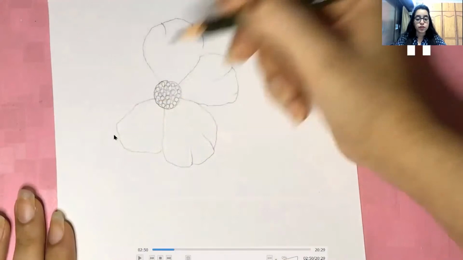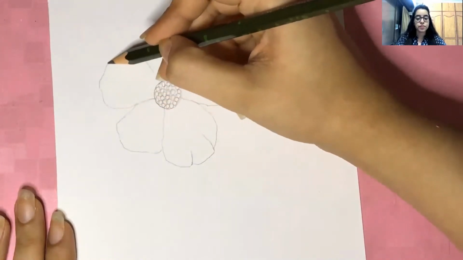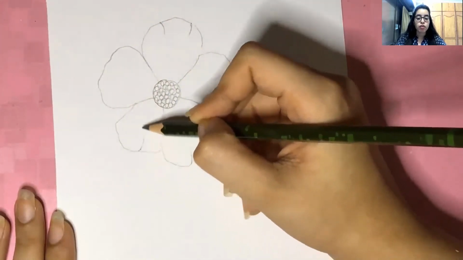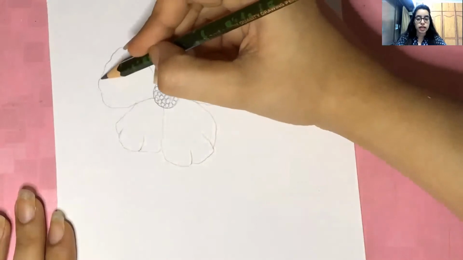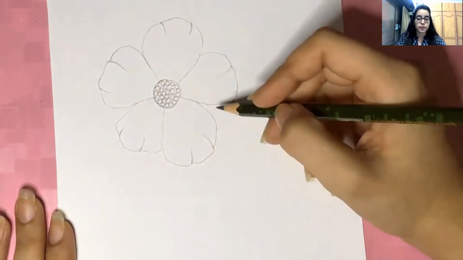And also, if you see, I'm not creating a perfect edge to the petals. I'm not creating a perfect edge, but I'm just creating these rough lines to make it look a little more realistic. You can do the same as well. Just give 5 petals to your flower and draw some curved lines at the edge of the flower.